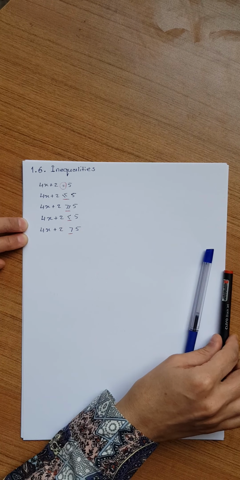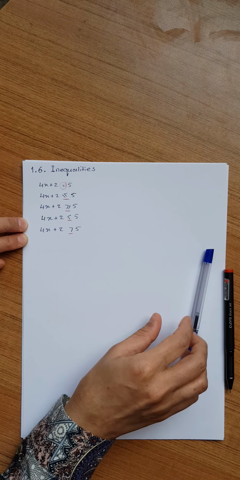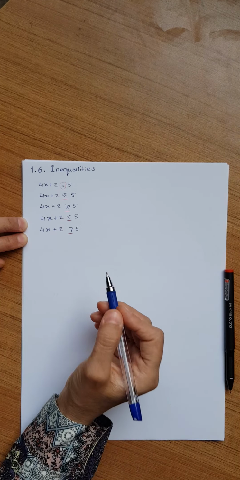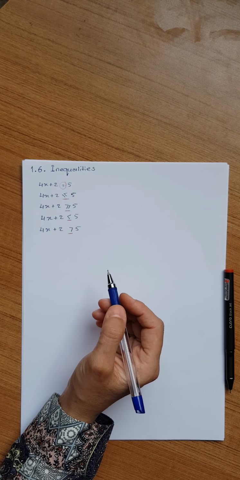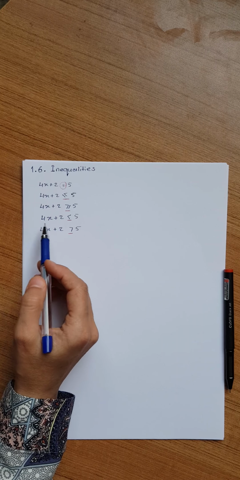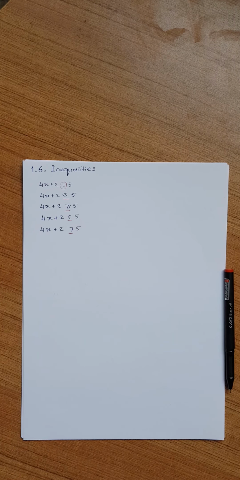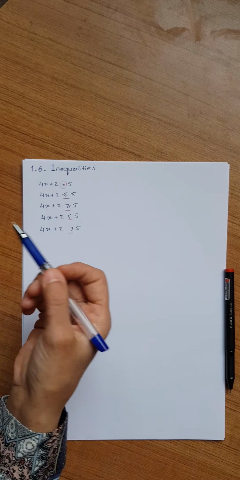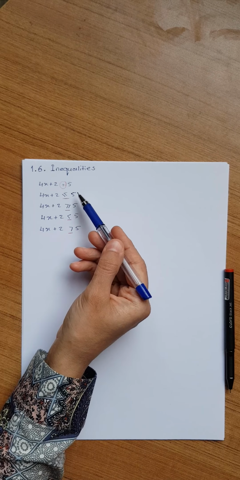We have linear inequalities and nonlinear inequalities. Linear inequalities are those kinds of inequalities where the greatest power of x is equal to 1. The expression that we have is of highest power 1. Before going to solving inequalities, we say that we have some properties for inequalities.